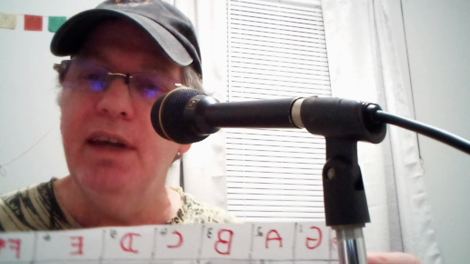So if we look at the scale G, A, B, C, D, E, F sharp, and if you can see it, they're each numbered, starting with G as the 1. If we take the first note, the third note, and the fifth note, so G, B, and D, we get a G major triad. Those are the notes that are in your garden variety first position G chord.